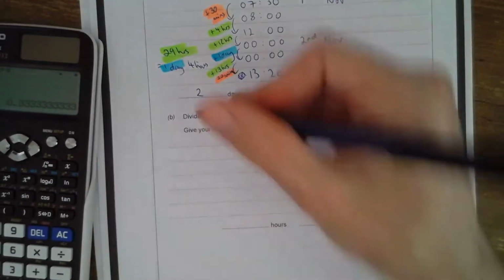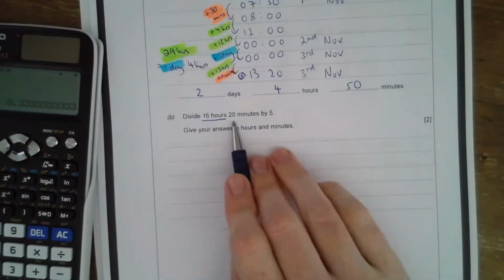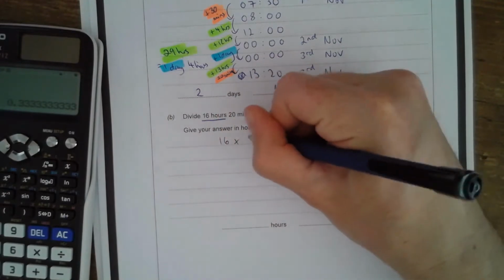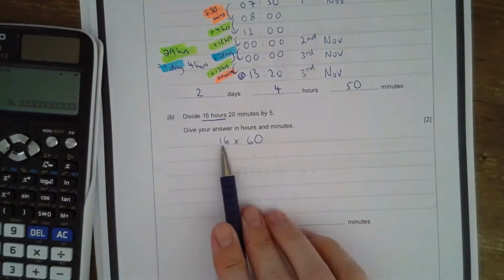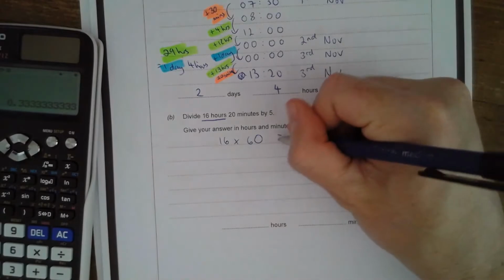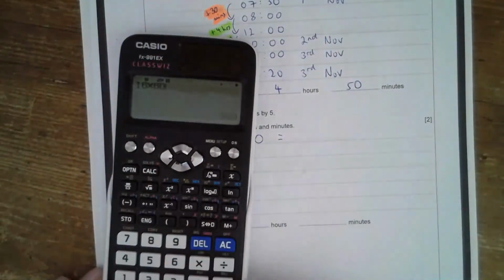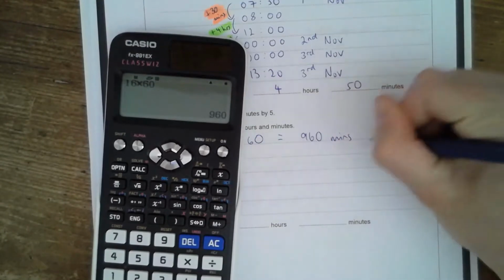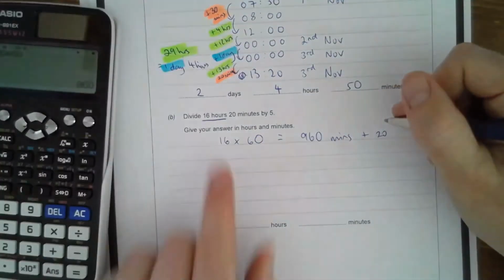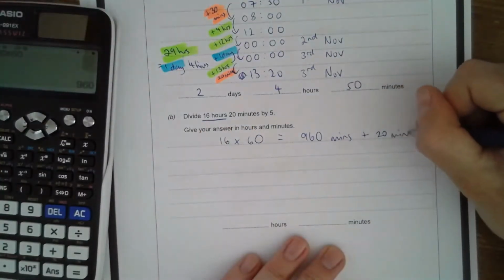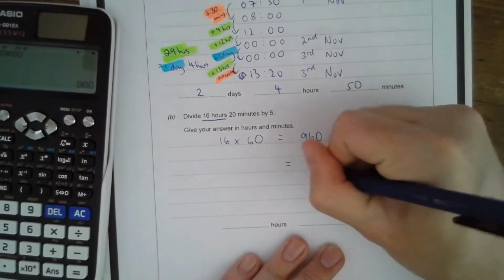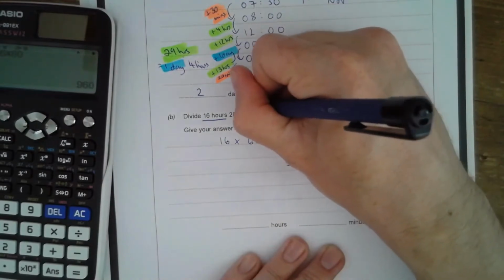So what I'm going to do is actually change my hours into minutes and have them all in 1 unit of time. I know that there are 60 minutes in 1 hour, so in 16 hours, if I do 16 times 60, I know that there are 960 minutes, plus another 20 minutes, because it said 16 hours and 20 minutes. That puts me onto a total of 980 minutes, and it wanted me to divide that by 5.